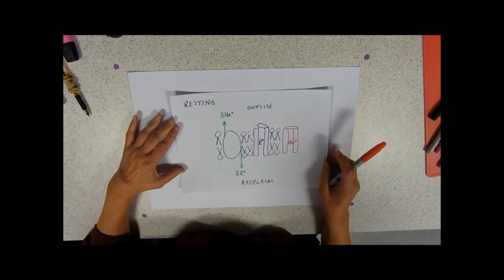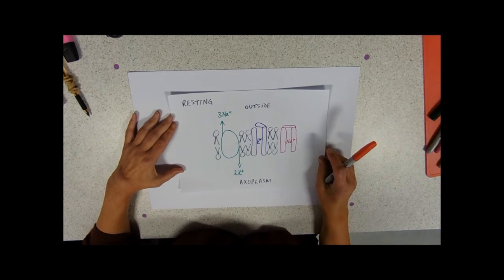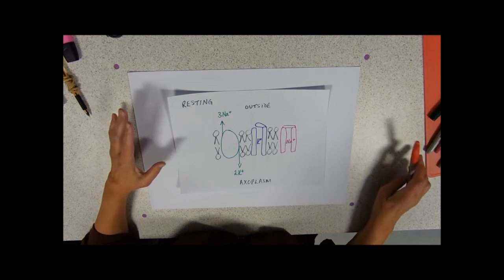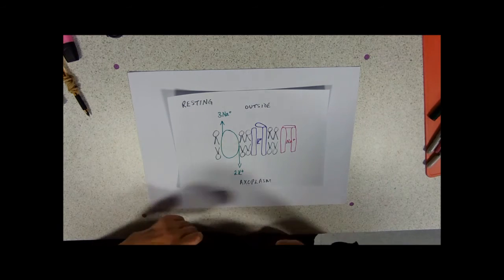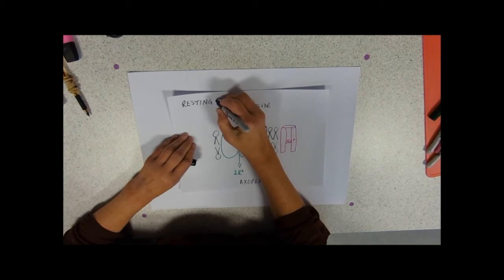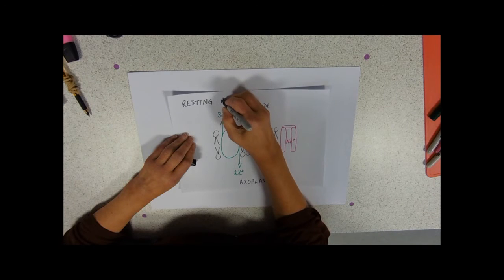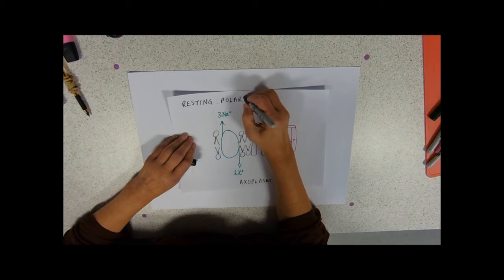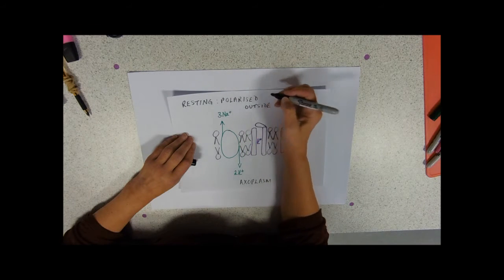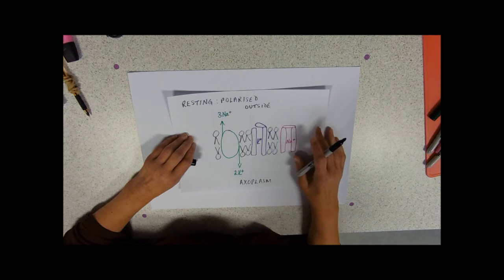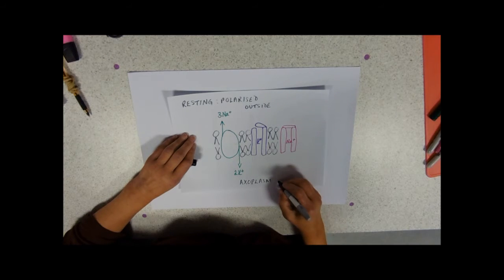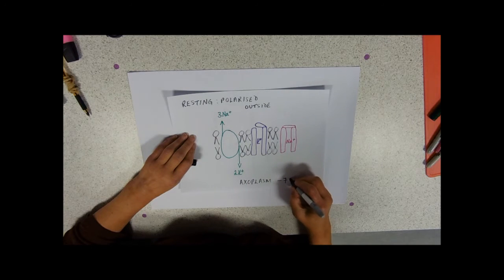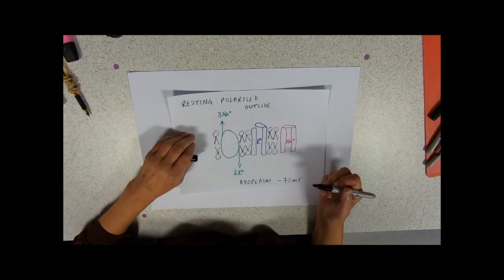So when the nerve is not conducting an impulse at all, it's just resting, hanging around, doing its thing. It's actually in a condition that we call polarised. That means that there is a charge difference between the inside, the axoplasm, and the outside, and it means that the axoplasm has a charge of minus 70 millivolts relative to the outside.